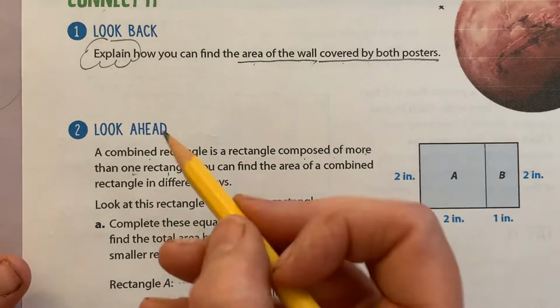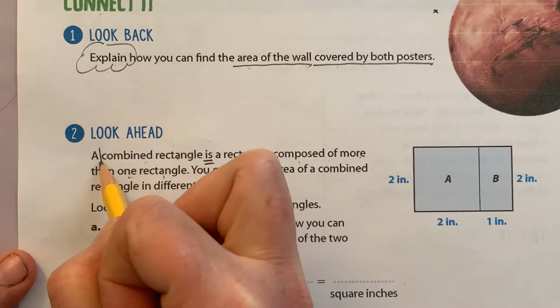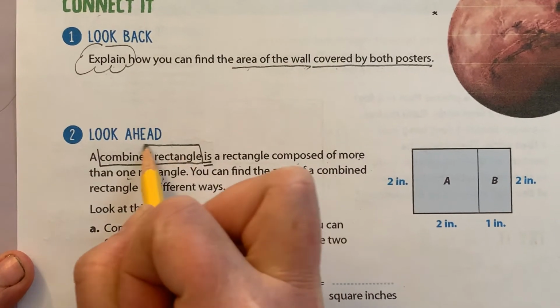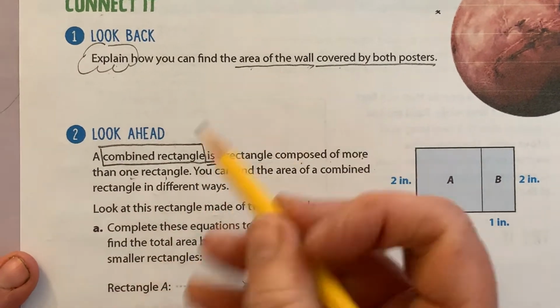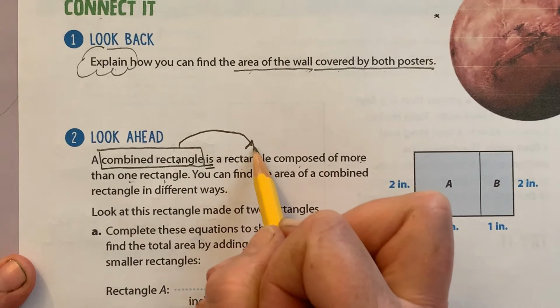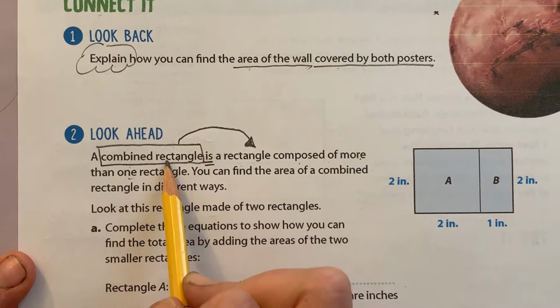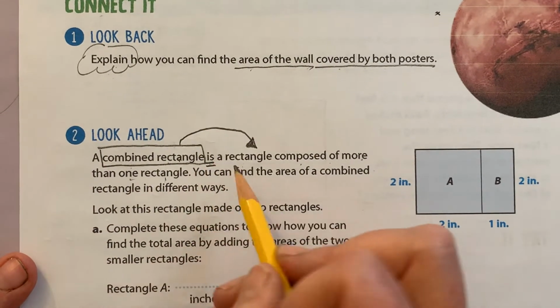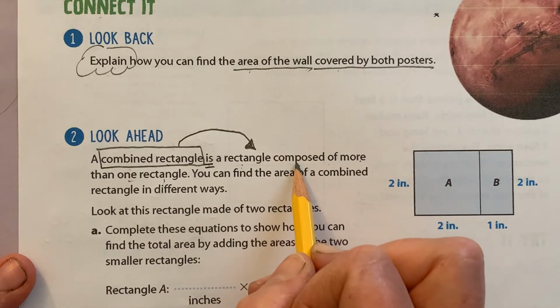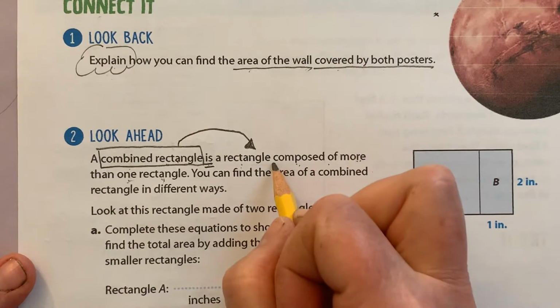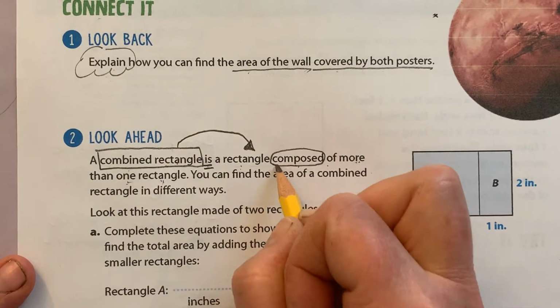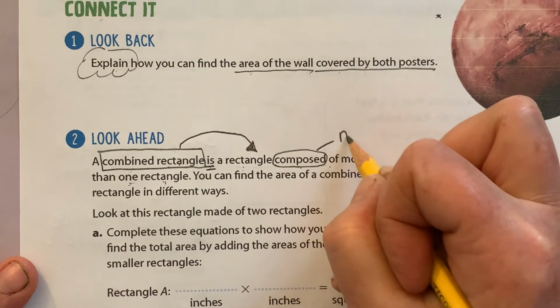Notice they told us a vocabulary word. Combined rectangle. And when they say a combined rectangle is, that means they're telling you exactly what it means. A combined rectangle is a rectangle composed of more than one rectangle. Composed is another important word. Composed means it's made of.